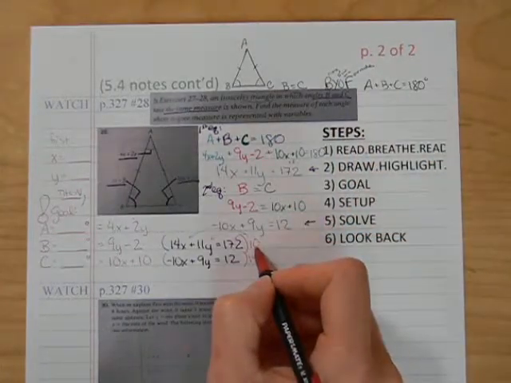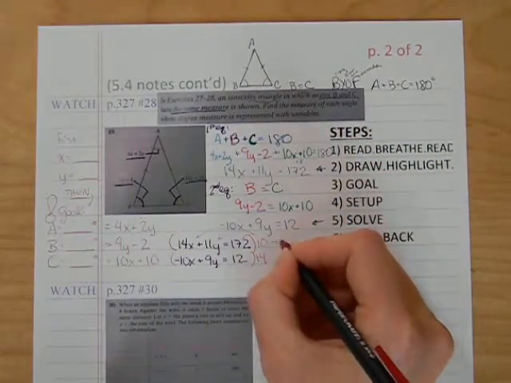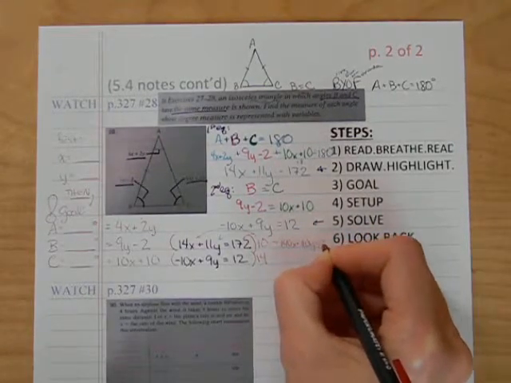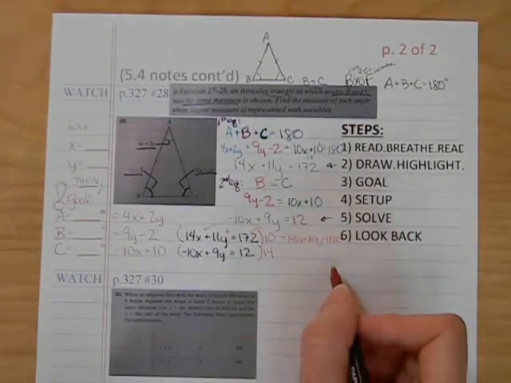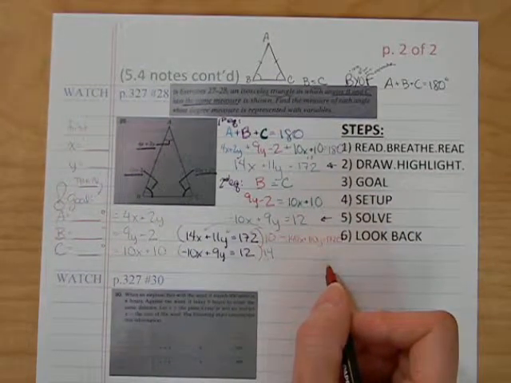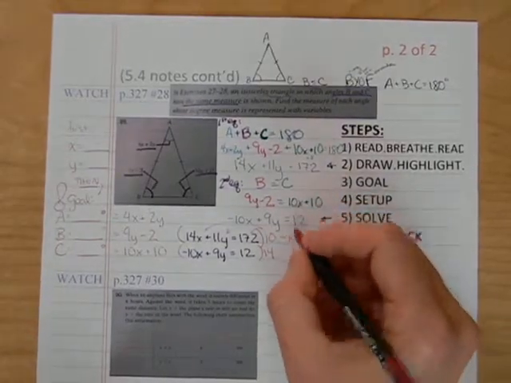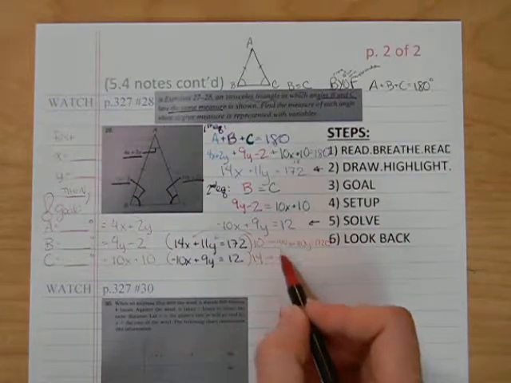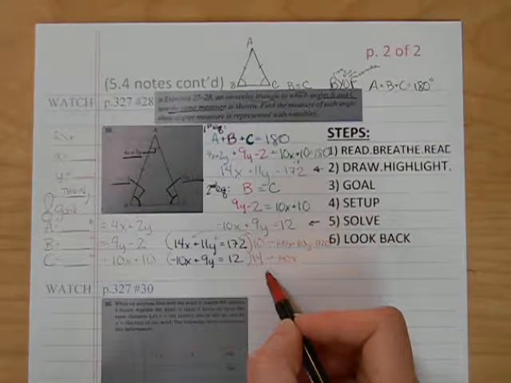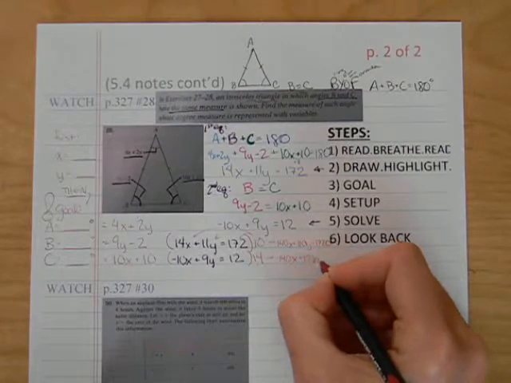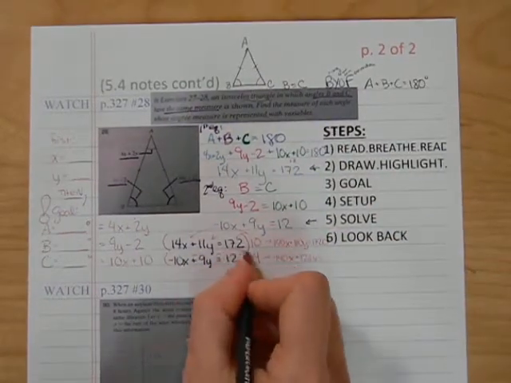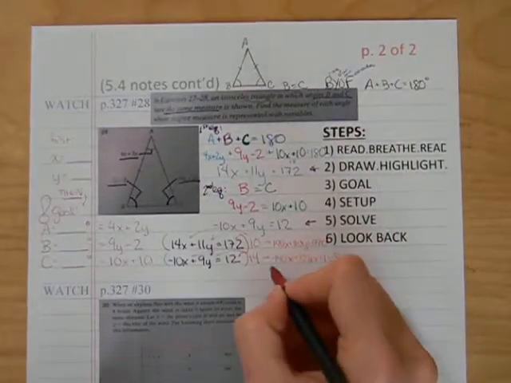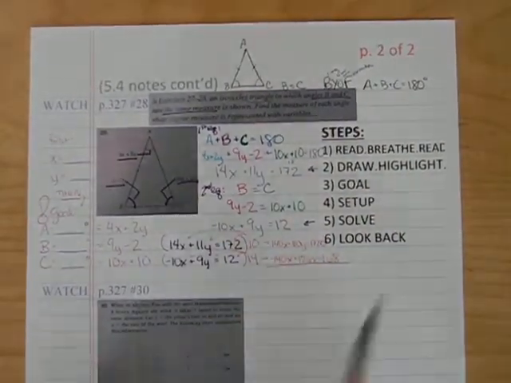Okay, so as I multiply by 10, the top equation becomes 140x plus 110y is equal to 1720. And the bottom equation becomes negative 140x, which again was our goal, to make matching but opposite signs of coefficients, plus 126y as I multiply each piece by 14, equal to 168. And then I'm going to use the addition method to add these together.